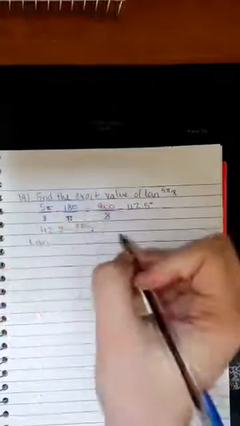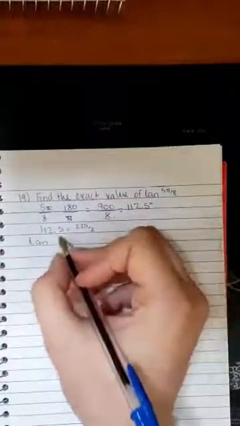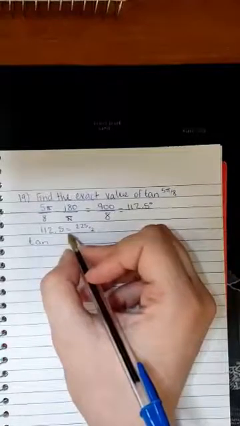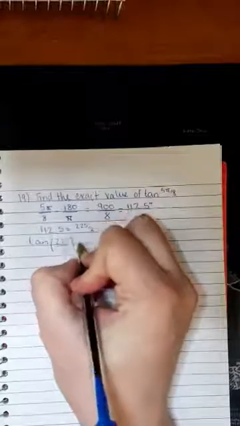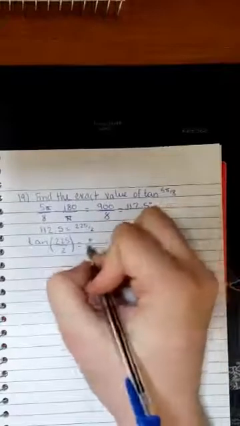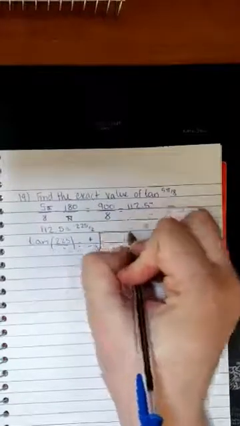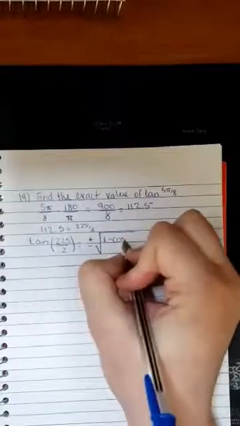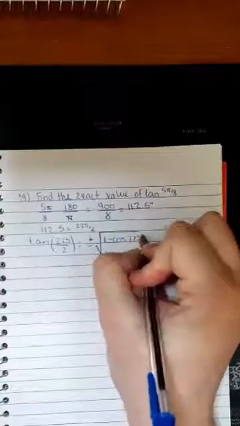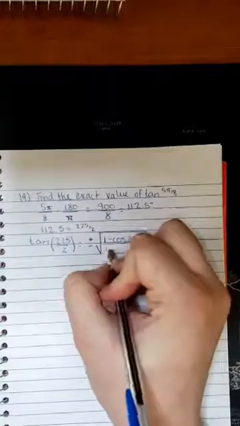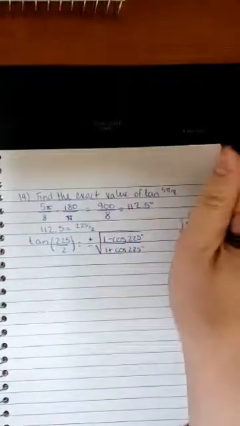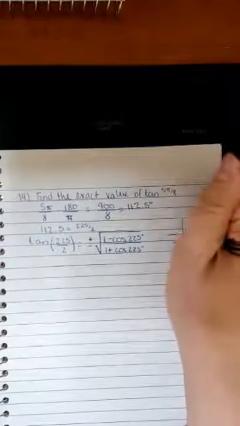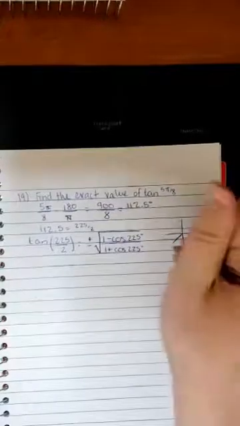So instead of trying to find the tangent of 112.5, which we don't really have an exact value for, we can do the tangent of 225 over 2, which is going to be plus or minus the square root of 1 minus cosine 225 over 1 plus cosine 225, and 225 is our u. And if we were to look at a unit circle, we would see that 225 is in this third quadrant here. So we know that this is going to be negative.